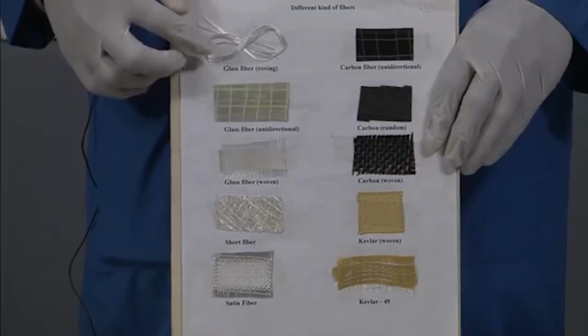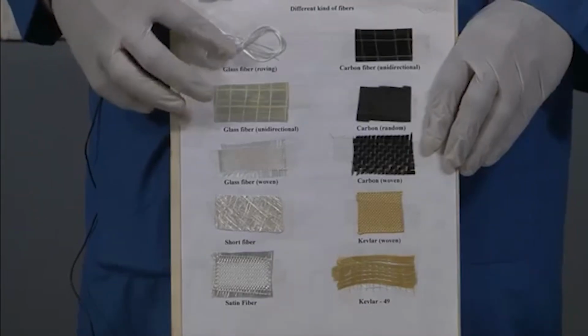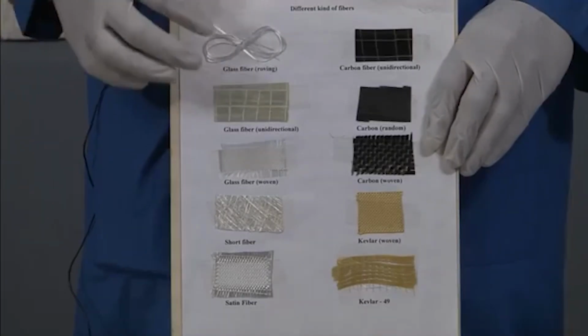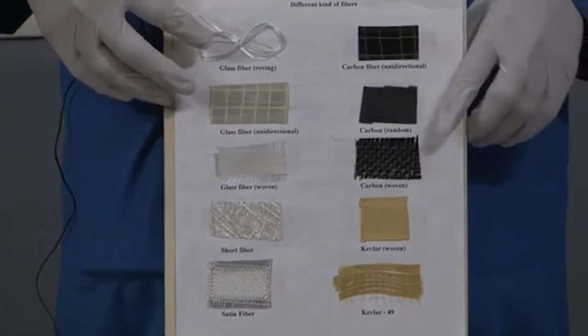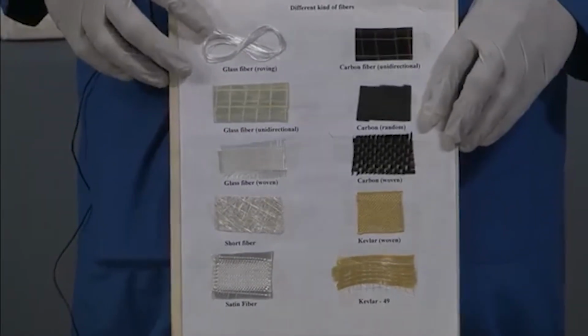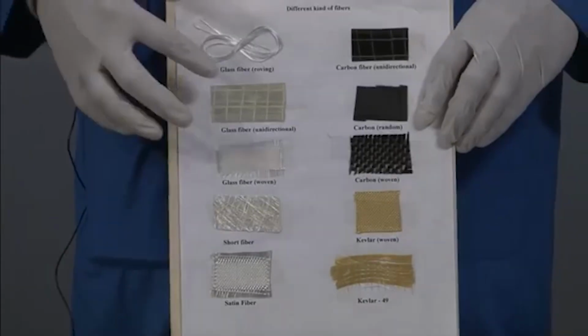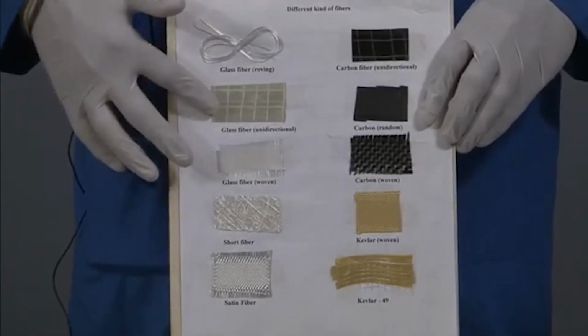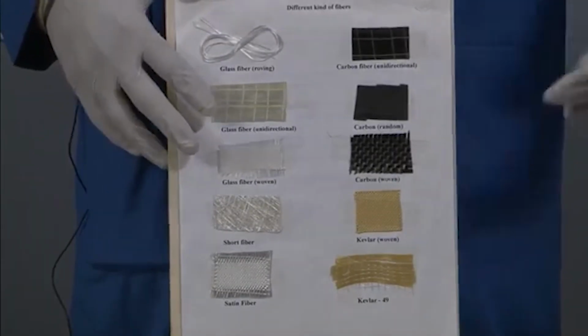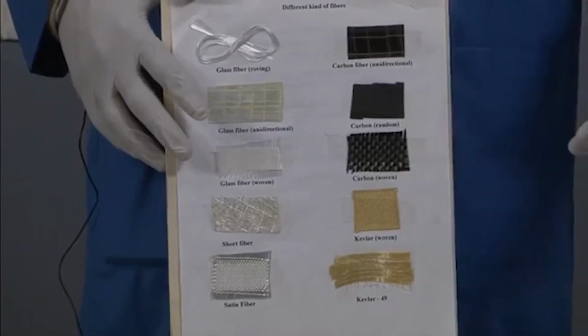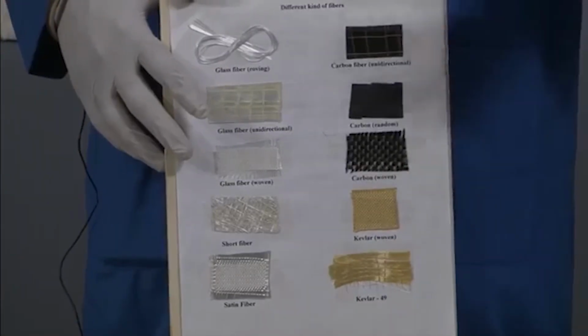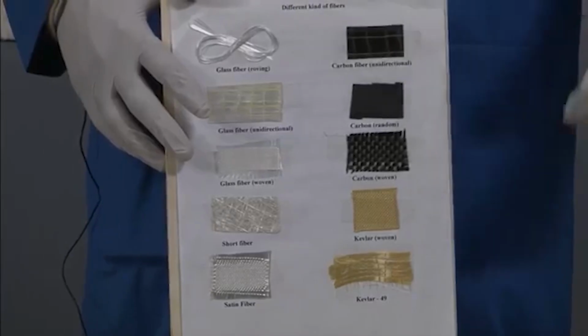First we have this roving glass fiber, we call it roving. This is a single thread, the only fiber that is one dimensional, I would say. It is used for filament winding. The second one is unidirectional fiber, which is also used for making other composite parts, for example in autoclave or resin transfer molding and other processes.